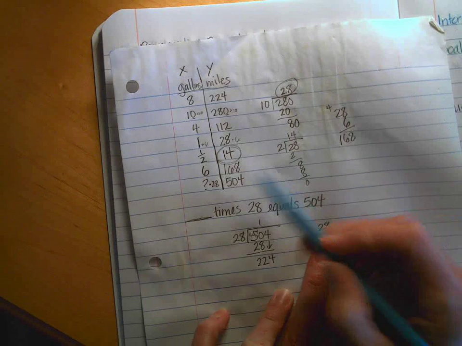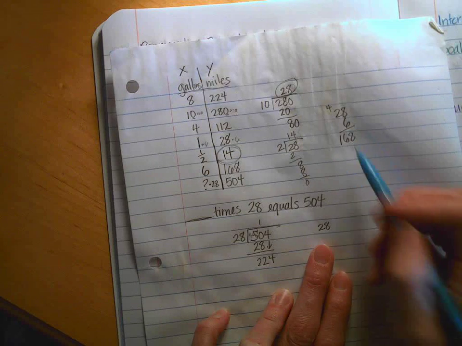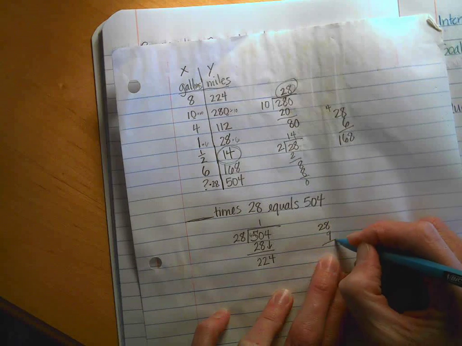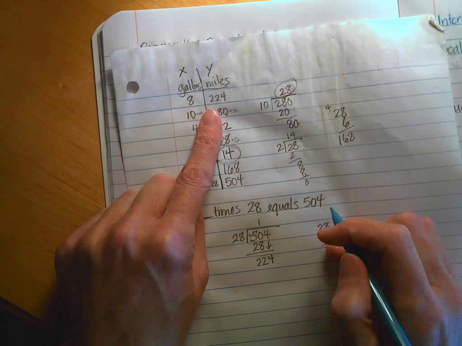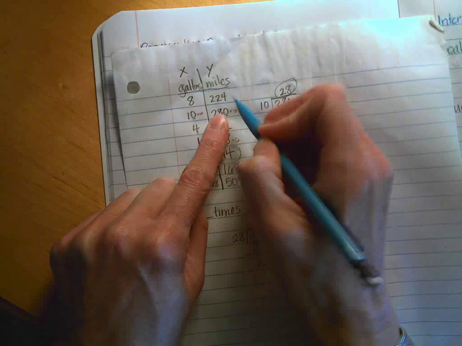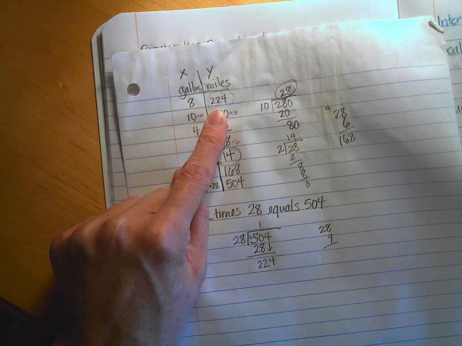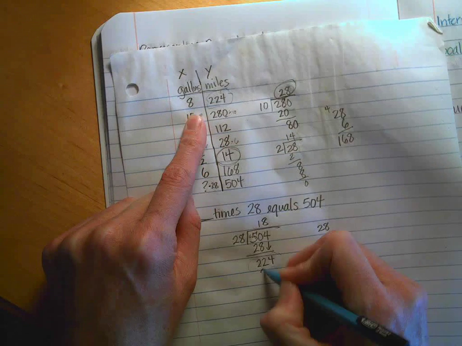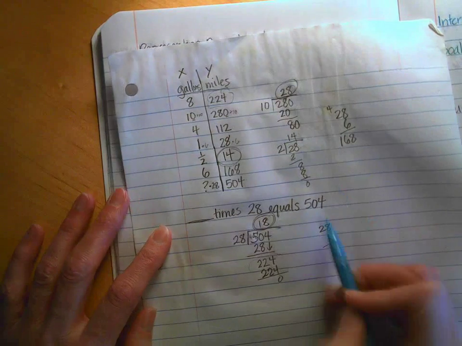I don't know what that is, so let's just try some numbers. We know that 28 times 6 is 168, which is too small. So let's try 9 and see what we get. Oh, no, we don't even need to do that. Go back to your ratio table. How many do we have left? 224. Look at your ratio table right there. Did we even have to do times 9? The answer is no. We just have to do times 8, which is exactly 224.